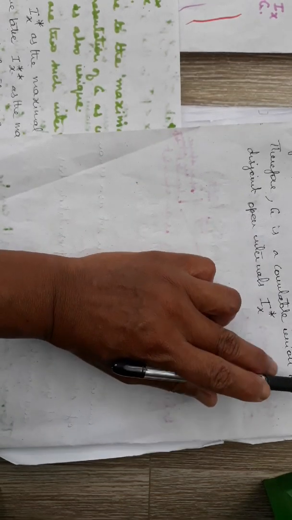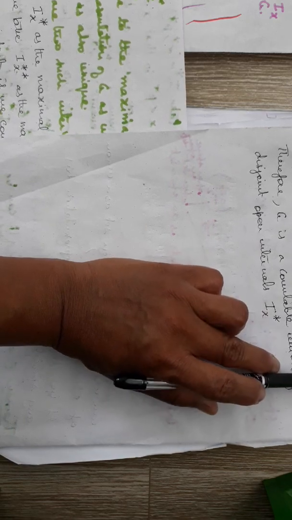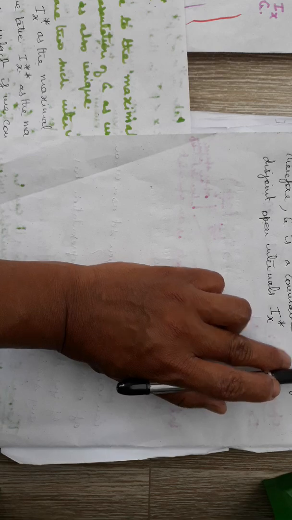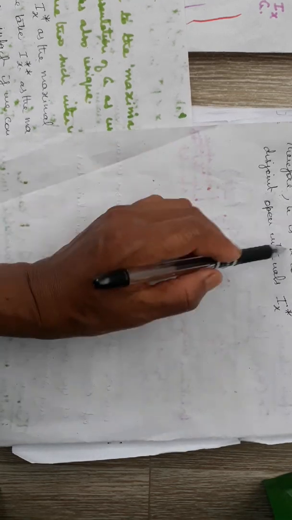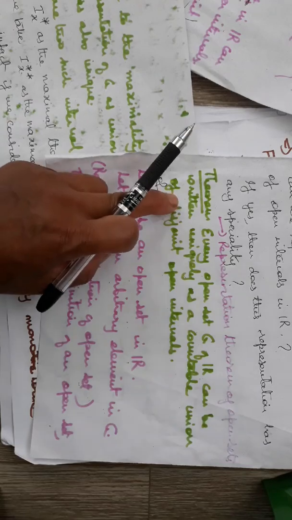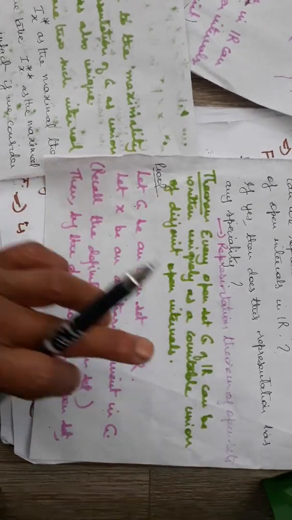So this implies that this family of open intervals, whose union gives you the open set G, is countable. Therefore, G is a countable union of pairwise disjoint open intervals. So hence the proof of the theorem, that is, every open set G of R can be written uniquely as a countable union of disjoint open intervals.